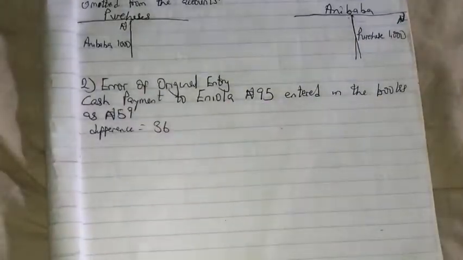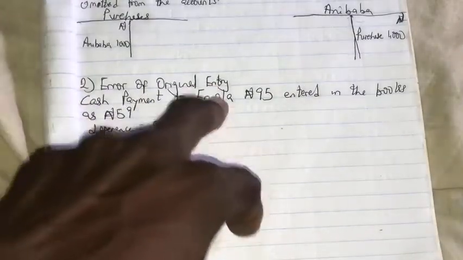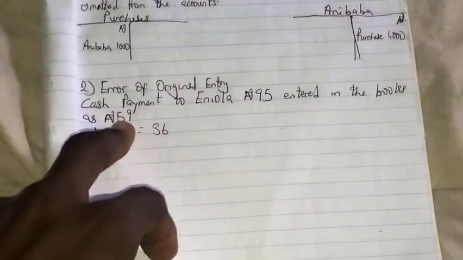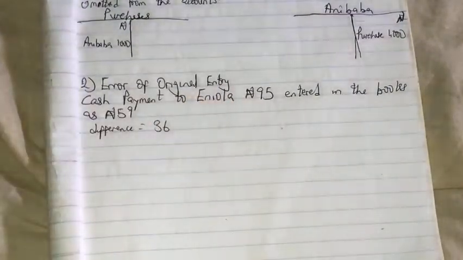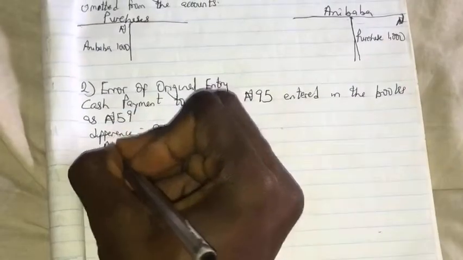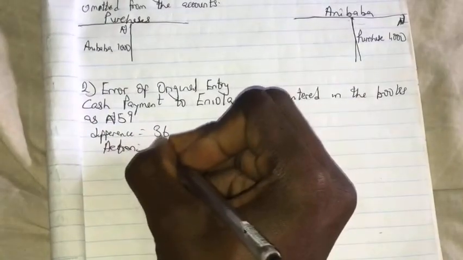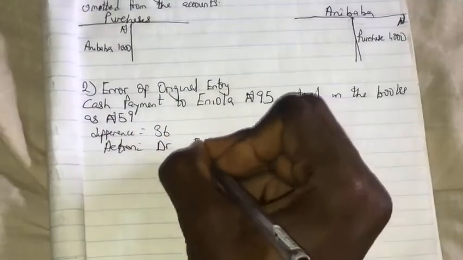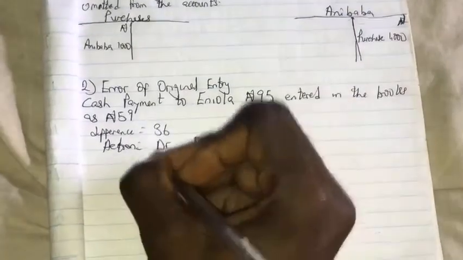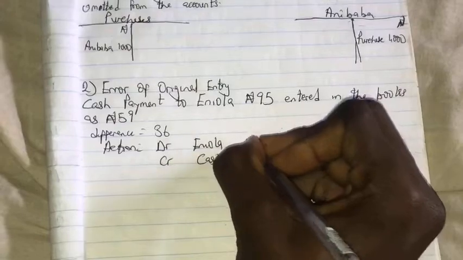Once we find the difference, who is receiving here? Maybe it was like a shortage. So Eniola is receiving and cash is giving. You draw the line, let me just write action in order to save our time. You debit Eniola and you credit cash by 36 naira.